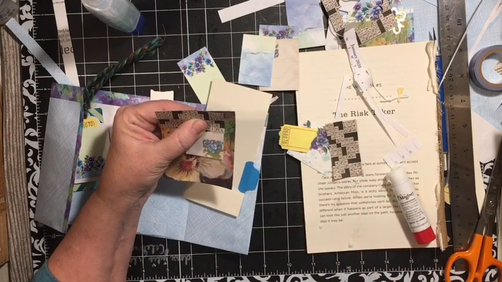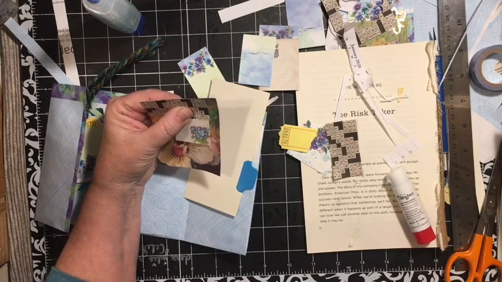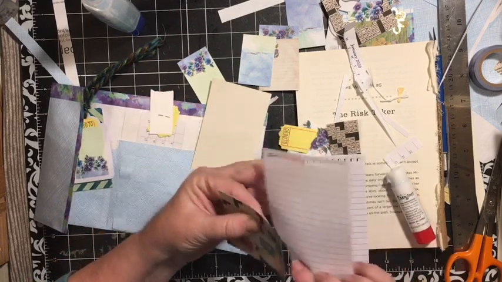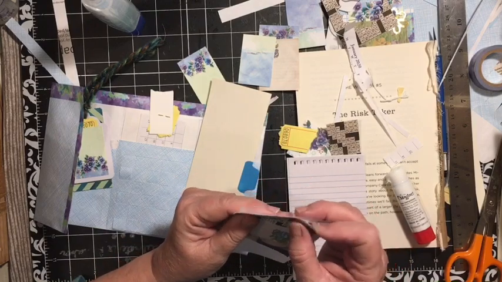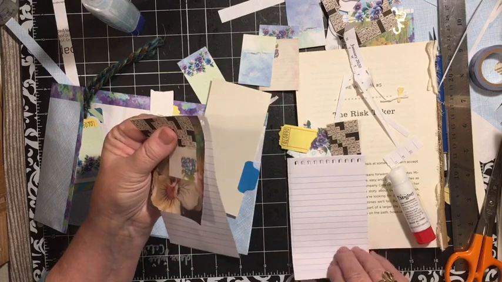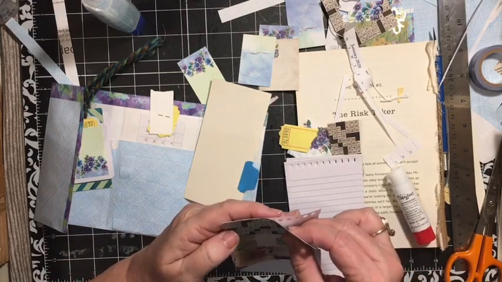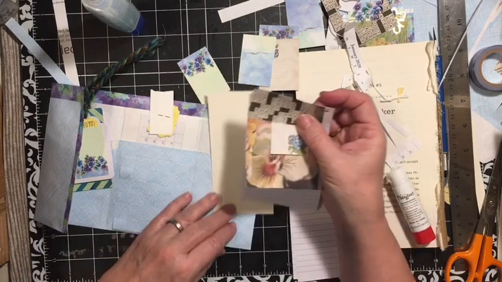And then up here, where did they go? We have the little note papers. There they are. So we're making a little notepad here. A stack of notes.